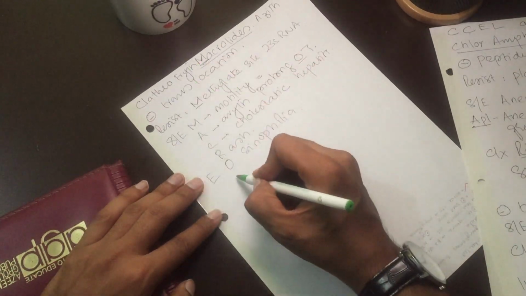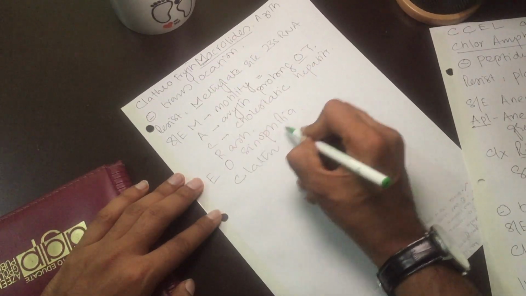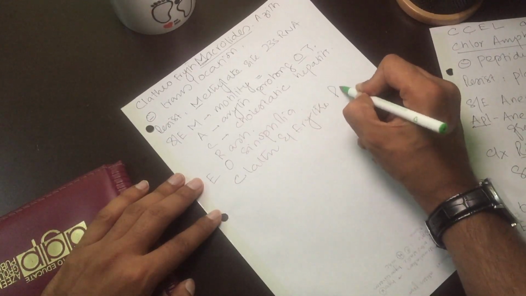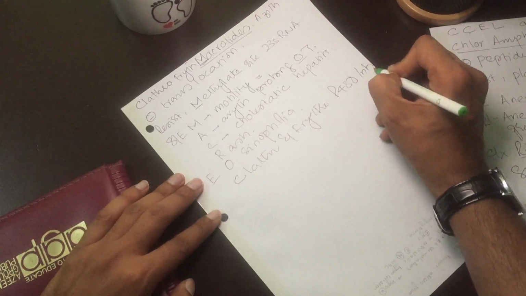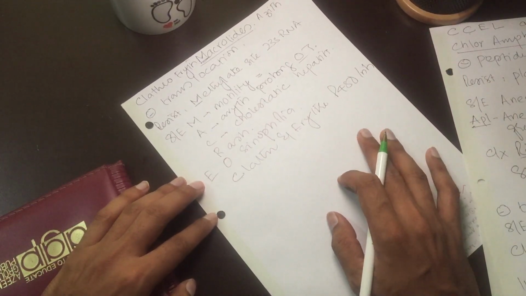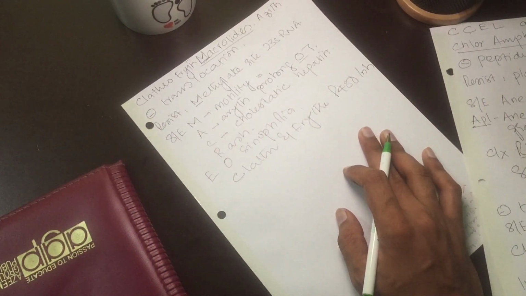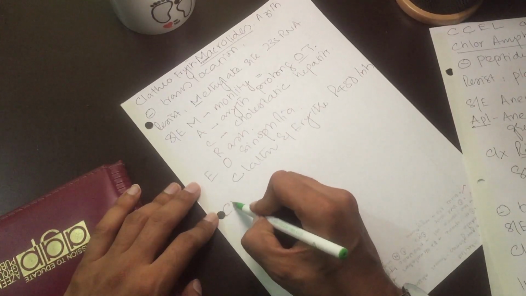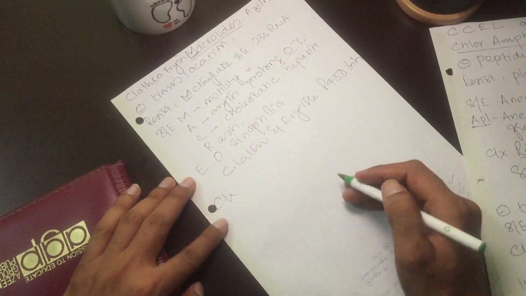Also, clarithro and erythro are P450 inhibitors, so they can cause all the effects the other P450 inhibitors can. And the clinical use, where can we use macrolides?